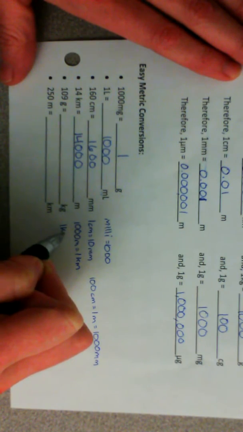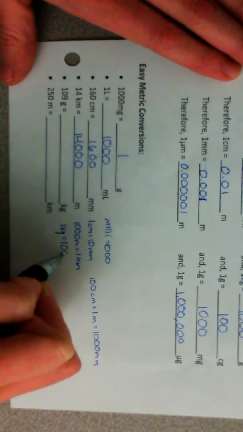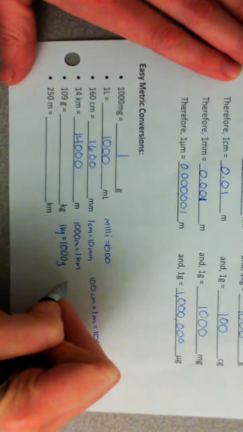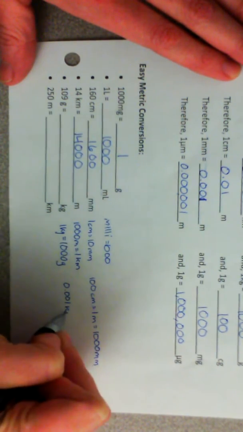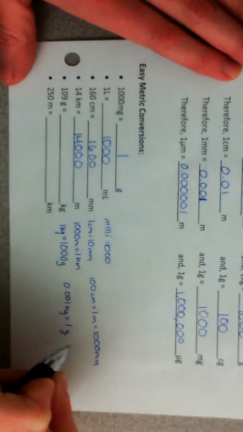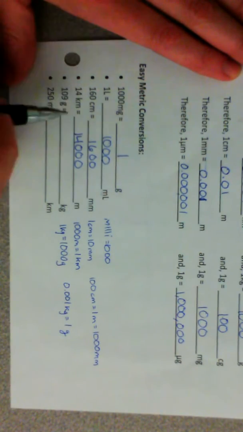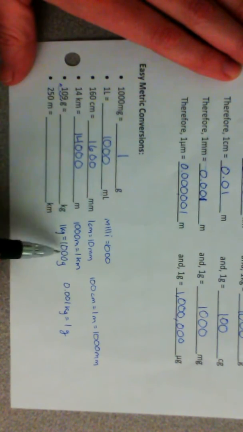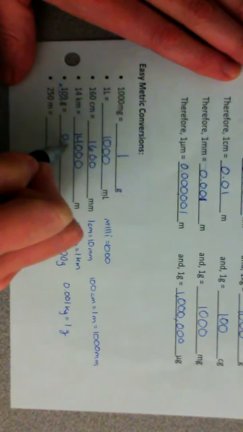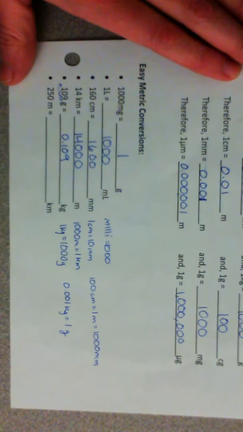I know that there are 1,000 grams in 1 kilogram, and that 1 kilogram is 1,000 grams. Or I could say that 1,000th of a kilogram equals 1 gram. I'm going to move my decimal place 1, 2, 3. I'm going to divide by 1,000 or multiply by 1,000th. Either way, that's my answer.